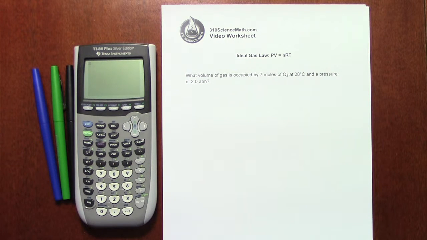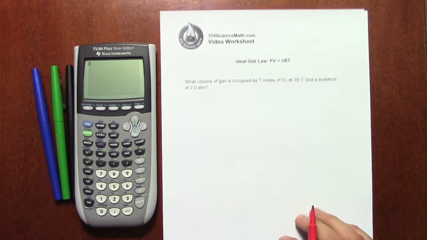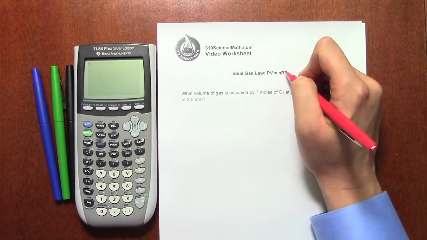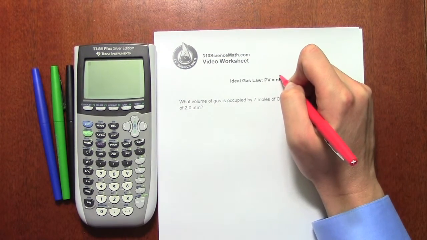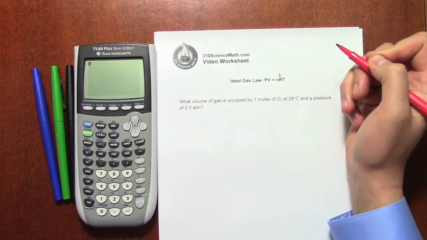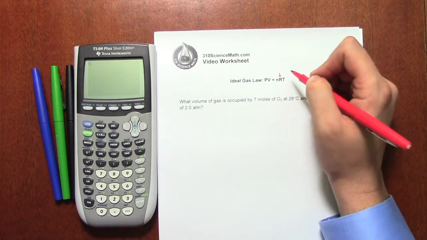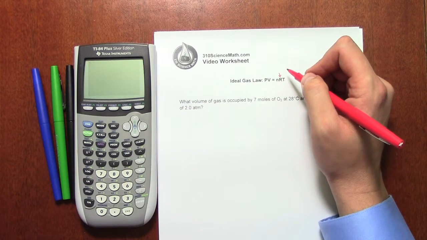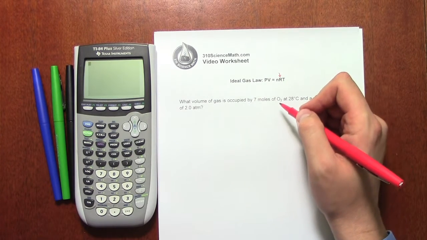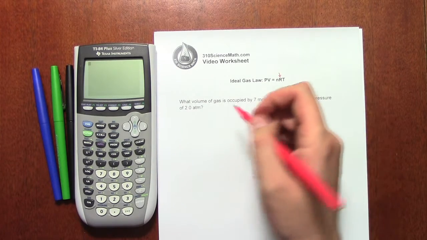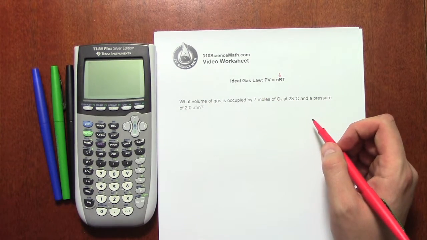Okay, here's the ideal gas law, PV equals nRT. When you're dealing with an ideal gas law problem, you've got to know a couple of things. First of all, there's this wonderful little thing called R, which is the ideal gas constant. You have to use a constant that is in accordance with the units of pressure. Very important. So let's read the problem and I'll show you what we're talking about.